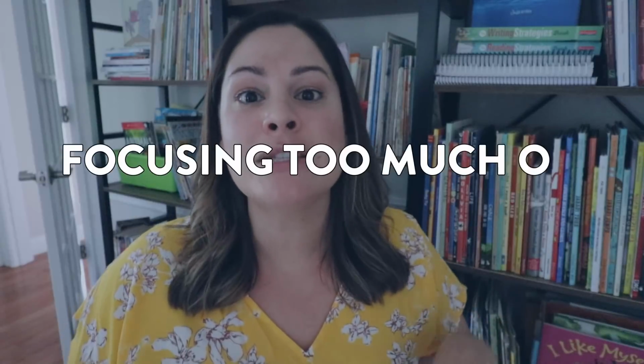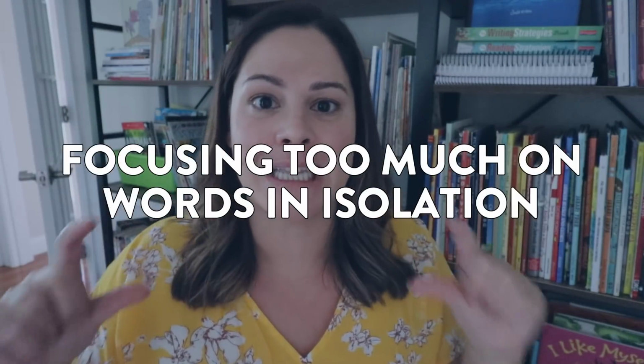Common mistake when teaching phonics number 2 is that we focus too much on words in isolation. We do, of course, want to break it up, so we want to start with the sound. Let's say it's CH. We will explicitly teach them what CH is, a digraph that makes ch. And then we will go into words. We'll have them even manipulate different words. We might have them do some word sorts.